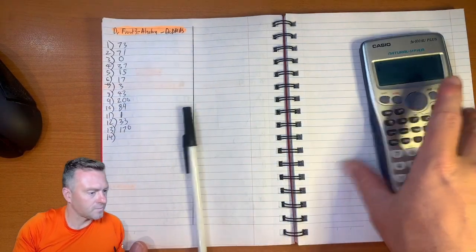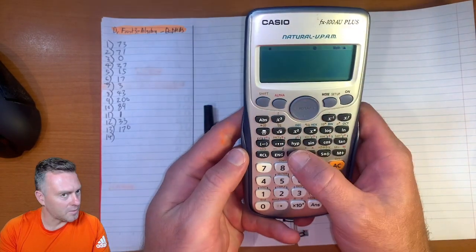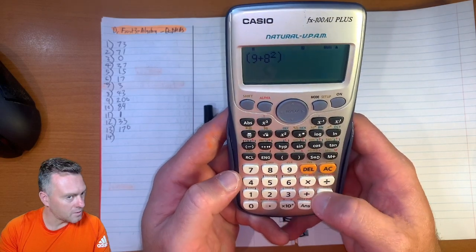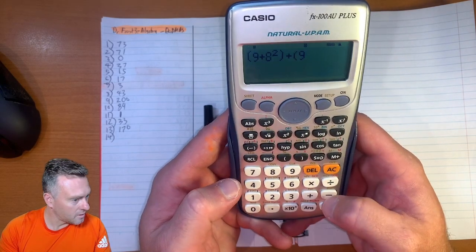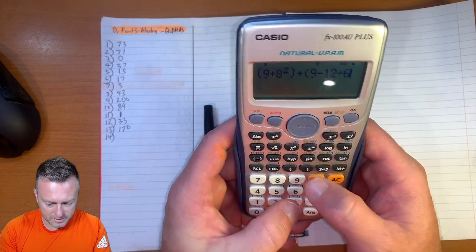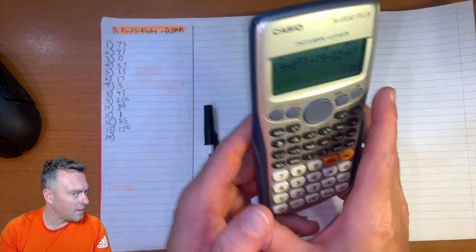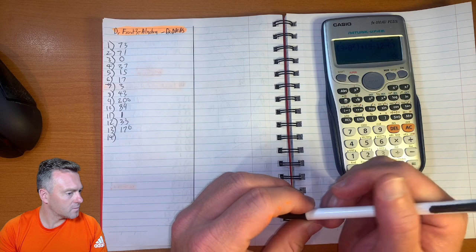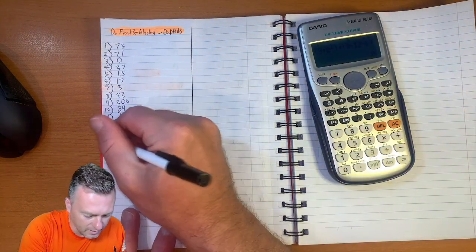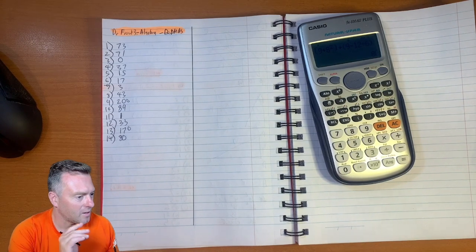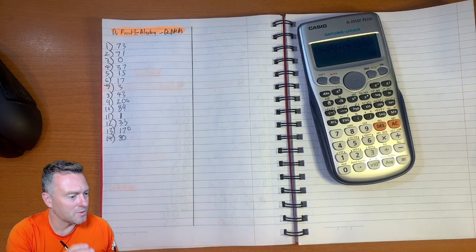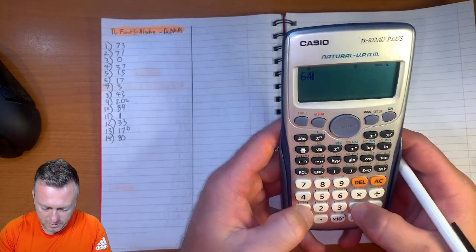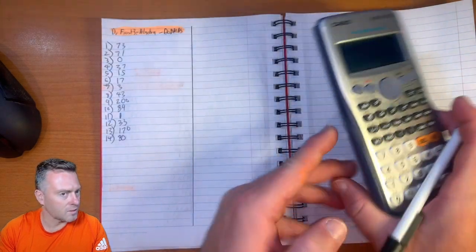14. So you can also type this in your calculator. So go 9 plus 8 squared, close the brackets, plus bracket 9 minus 12 divided by 6. And we get 80. Does that seem reasonable? Yep, so 12 divided by 6. Awesome. 80. So just quickly in my head, 12 divided by 6 is 2. 9 take away 2 gives you 7. 8 squared is 64. 64 plus 9. Then plus 7 also does equal 80.